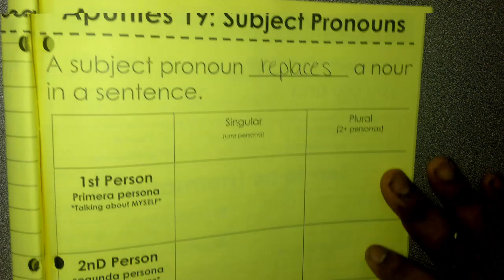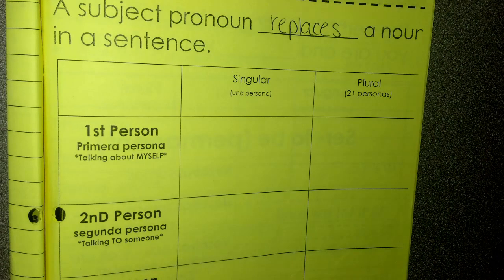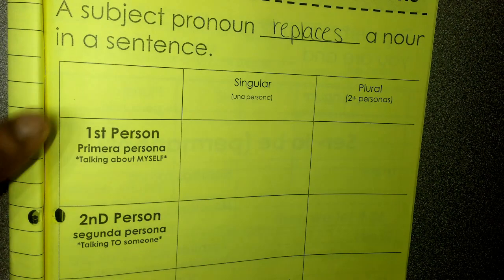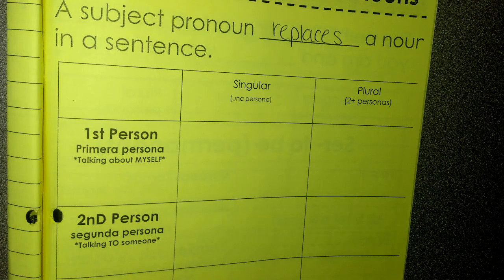Now in Spanish, in español, we have pronombres singulares y plurales. What do we think it means for something to be singular? Uno. Okay? So it's una persona. Now, for something to be plural, what does that mean? Right? Dos or más. Two or more people. So we have it broken down into two columns, either singular or plural. And then we have who we're talking about. First person, second person, and third person.